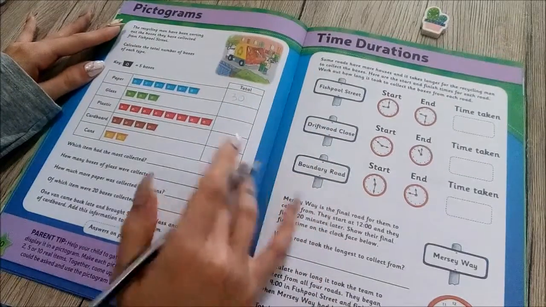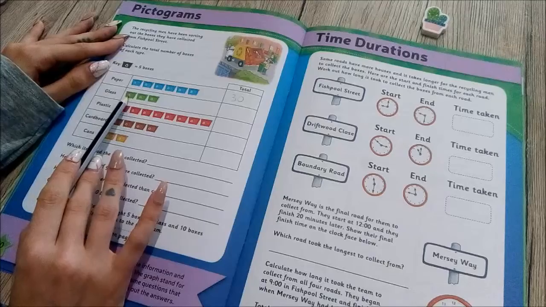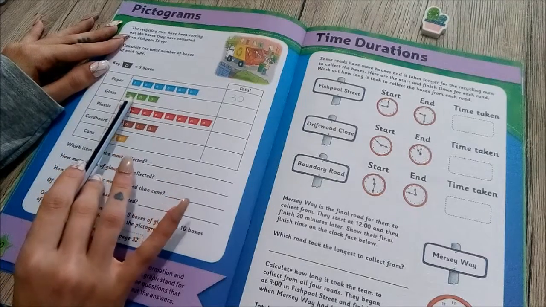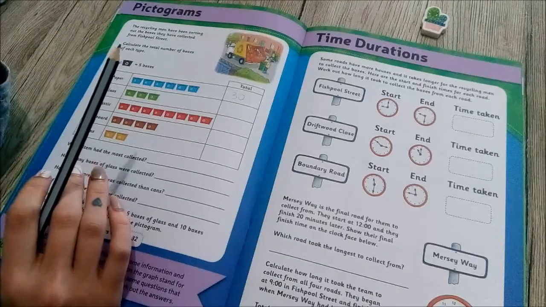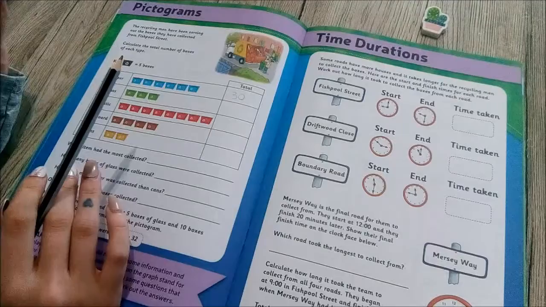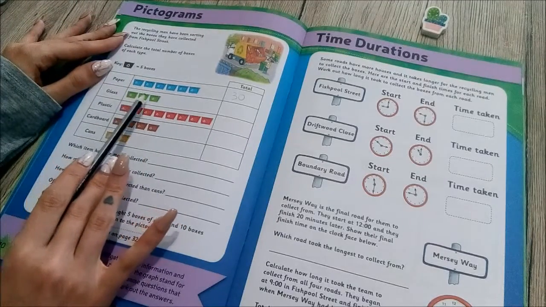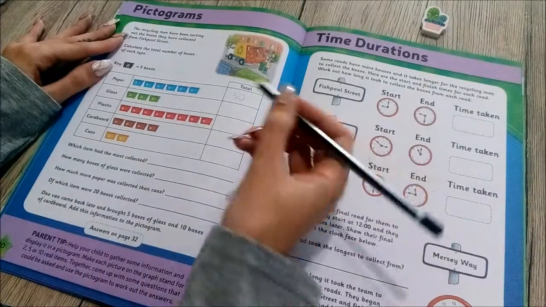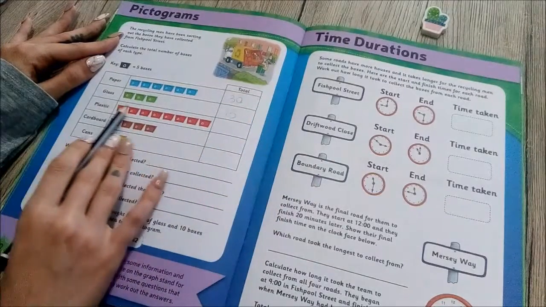So that is the total altogether. 30. The next one is glass. Again, how many boxes are there? There is 1, 2, and 3. But remember, each box is worth 5. So let's count up in 5s. 5, 10, 15. So altogether there are 15 there.